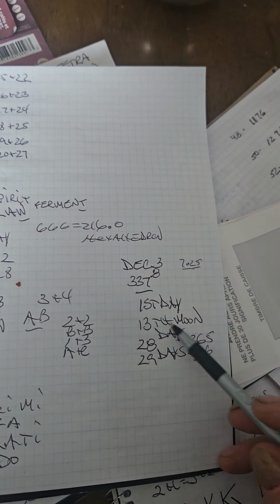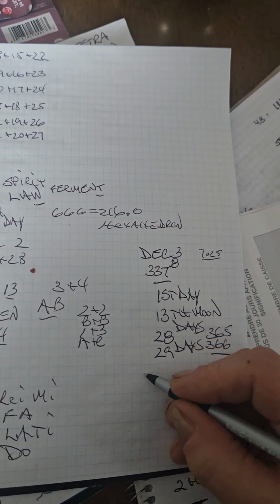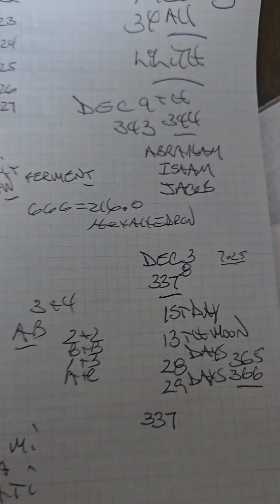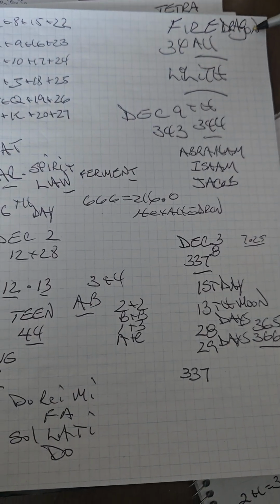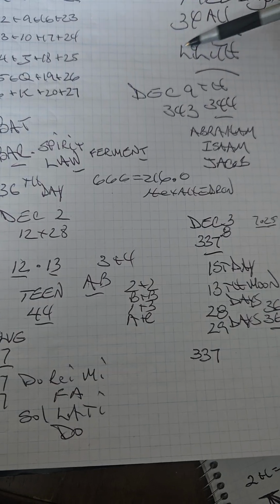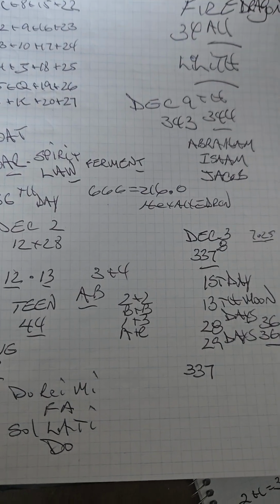So over here, let me get back to this. So what happens on day 337? So here's what we have. The fire dragon, 3 times all, as the birthday is spelled out over here at the hash mark.